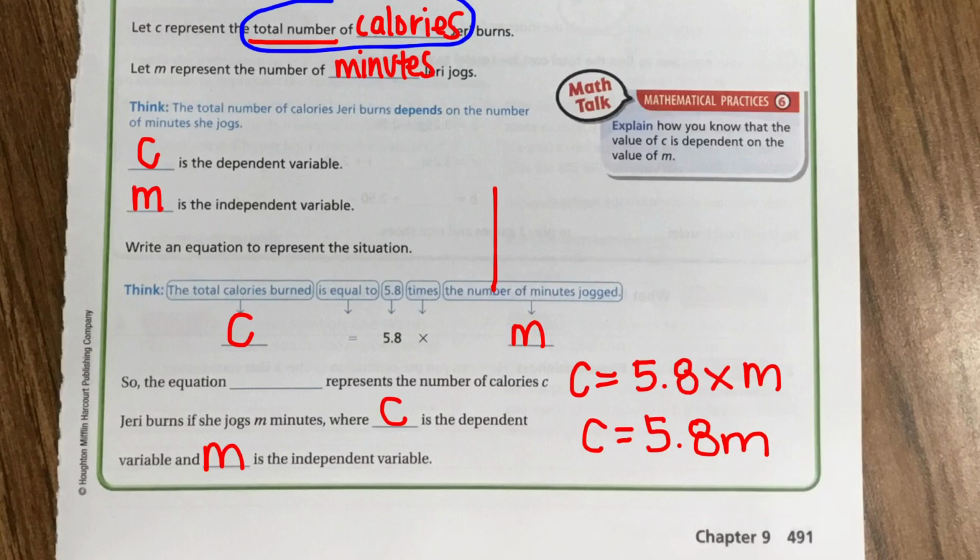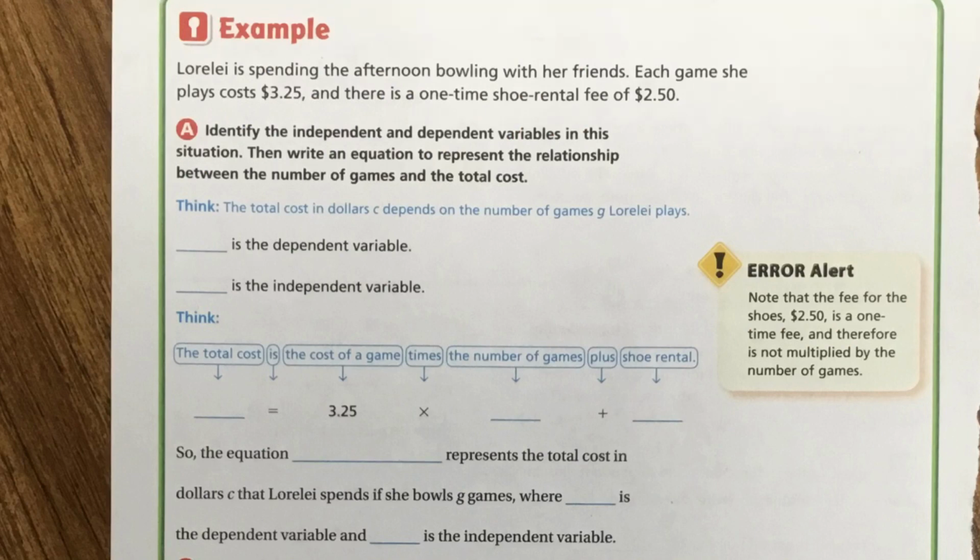All right? Here we go. Ready? Go. Lorelai is spending the afternoon bowling with her friends. Each game she plays costs $3.25, and there is a one-time shoe rental fee of $2.50. Okay, read A. Ready? Go. Identify the independent and dependent variables in this situation. Then write an equation to represent the relationship, number of games, and the total cost.